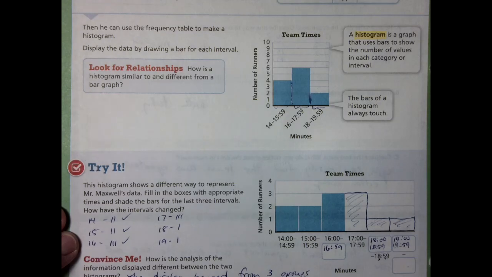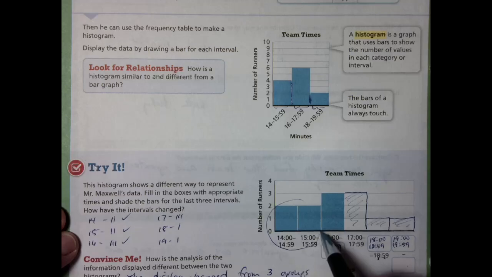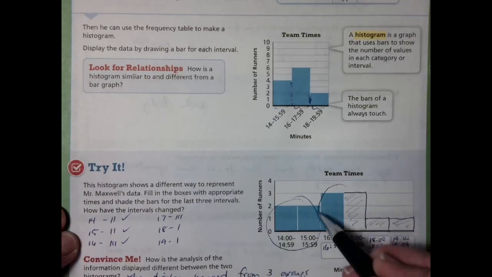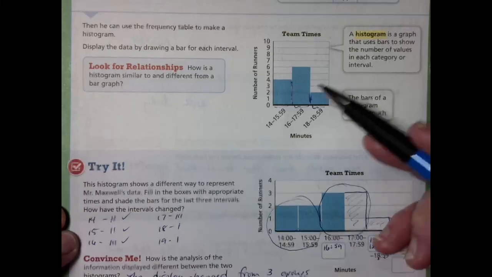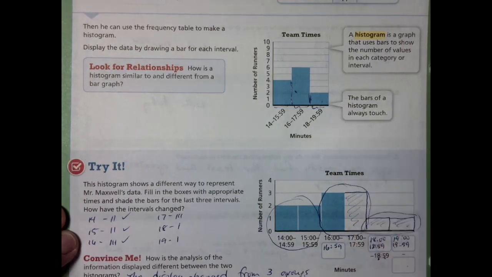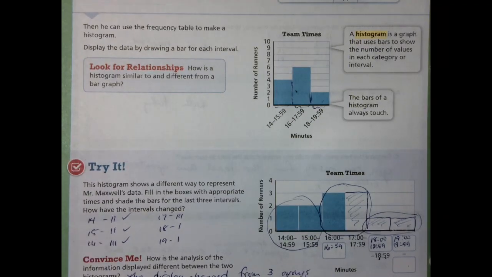Now let's see how we can compare that. See this grouping right here? That's this one box here. See these two right here? That's this one here. And these two are this one here. It's just spread out a little differently. Neither one is more correct than the next one.